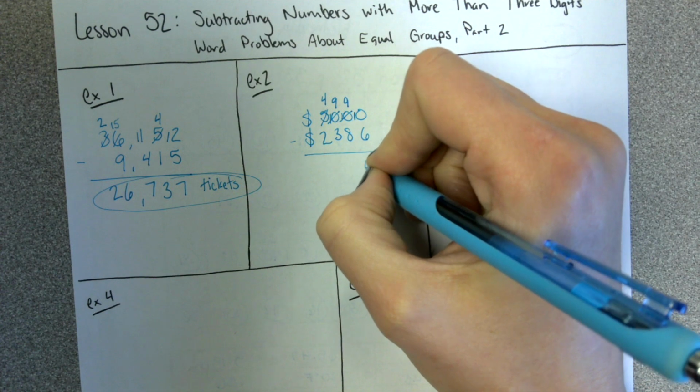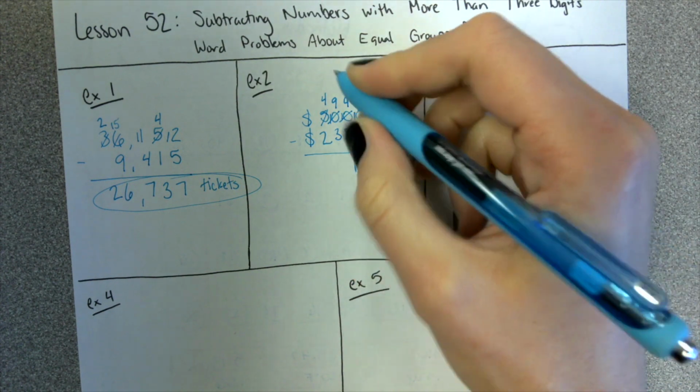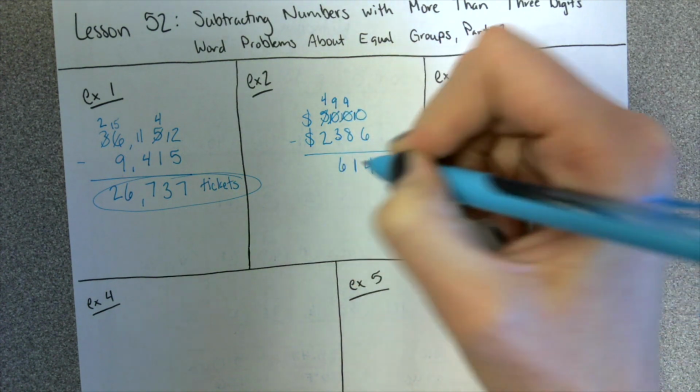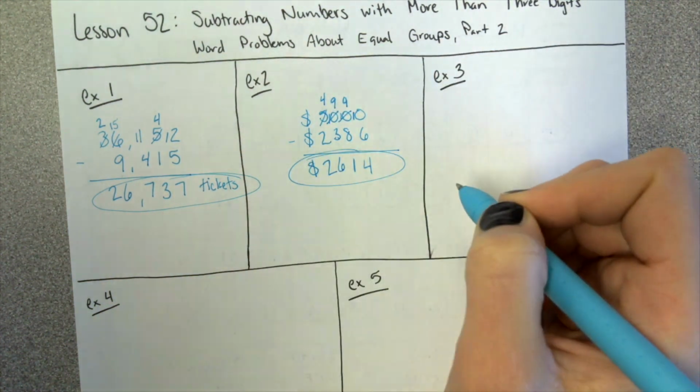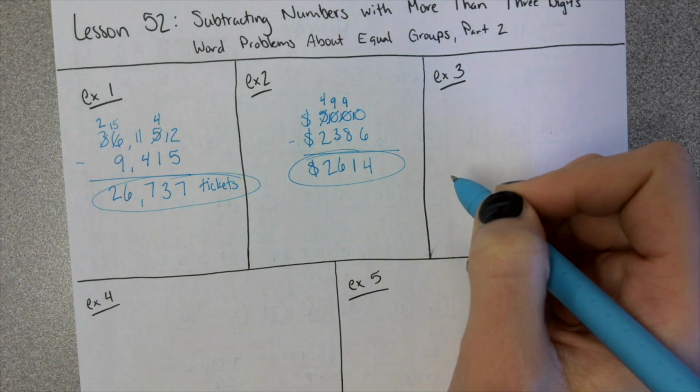10 minus 6 is 4. 9 minus 8 is 1. 9 minus 3 is 6. 4 minus 2 is 2. So you get $2,614 remaining.